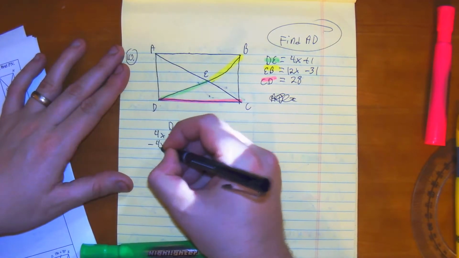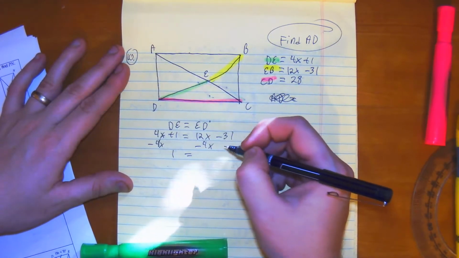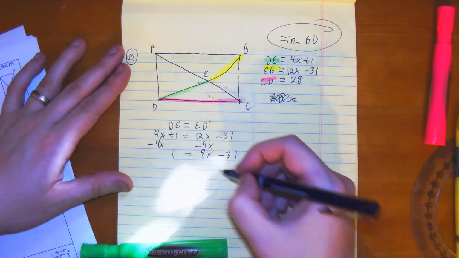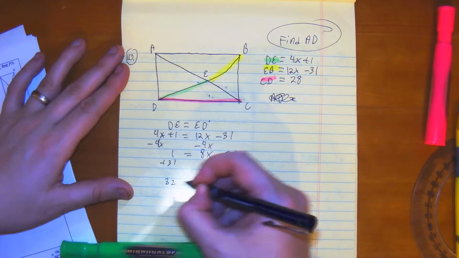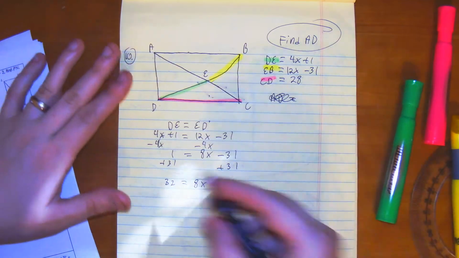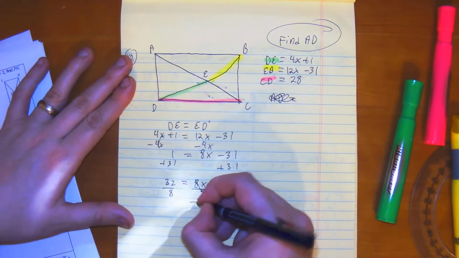Subtract 4x from both sides. So we have 1 is equal to 8x minus 31. We're going to add 31 to both sides. You get 32 is equal to 8x. 8, 16, 24, 32. That means x is equal to 8. Or 4, I mean. X is equal to 4.